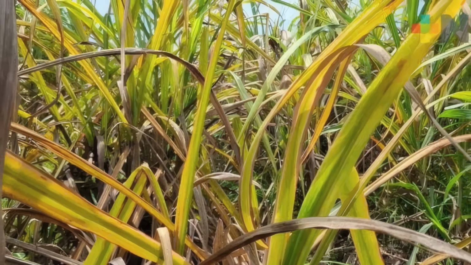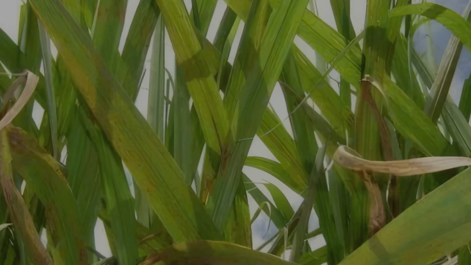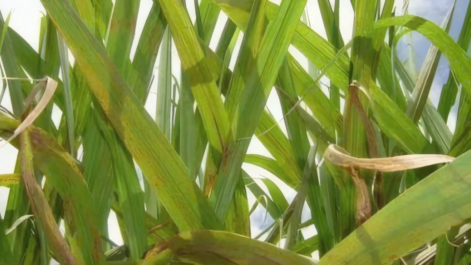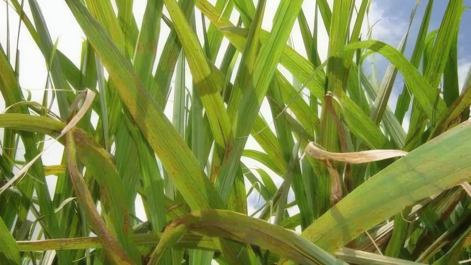initially appear unaffected. When the stalk is cut lengthwise, dark red to purplish discoloration can be seen extending above the growth rings at the nodes. Severe infections can result in substantial yield losses.